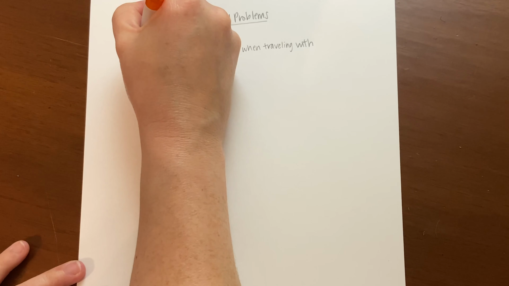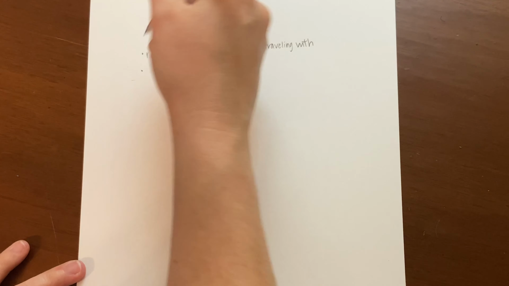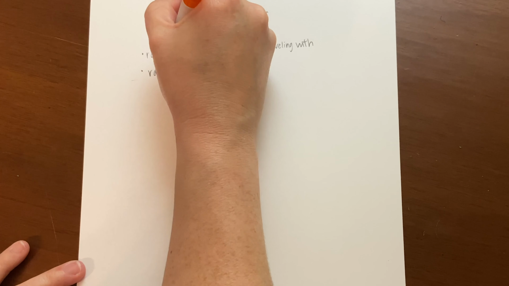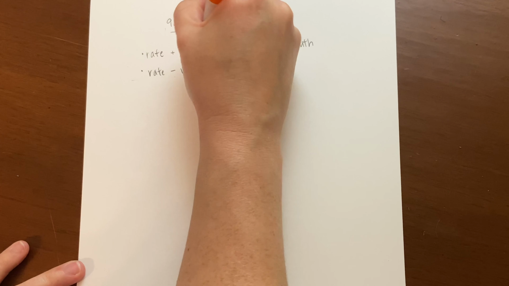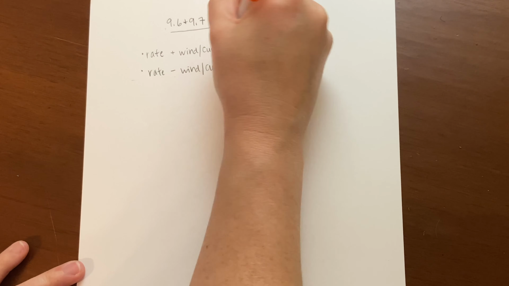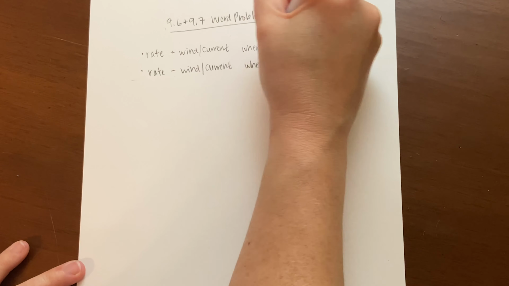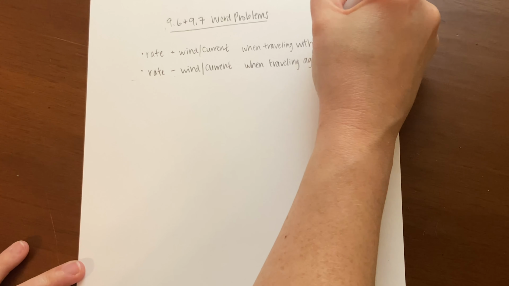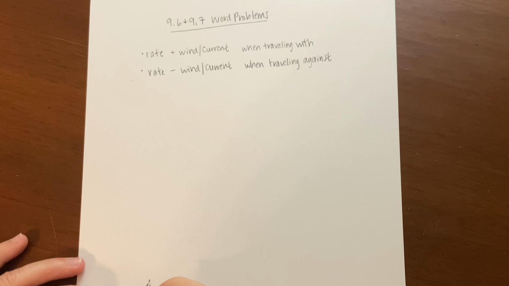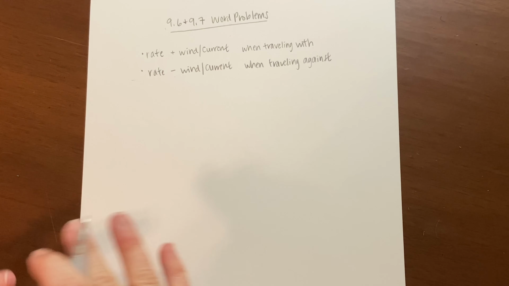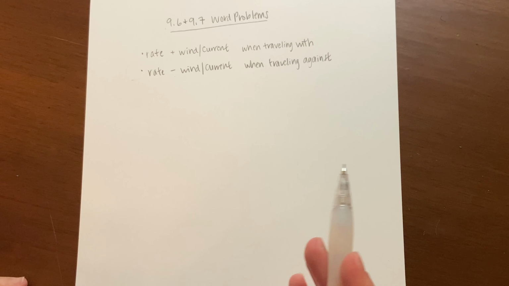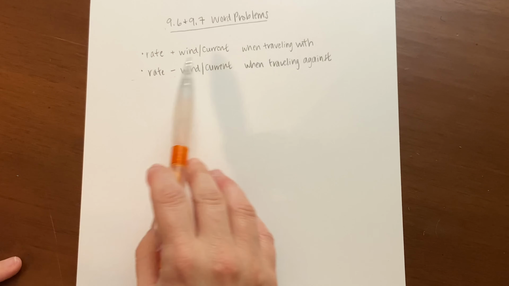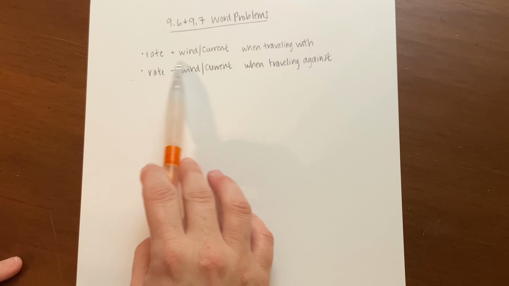The other thing, if you were going to travel against, then you would take your rate minus the wind or the current speed, and that's when you're traveling against. All right, and then you can also just be traveling in still water. When you're traveling in still water, then your rate is just your rate. So if you're going with or against a current, that will affect your rate.